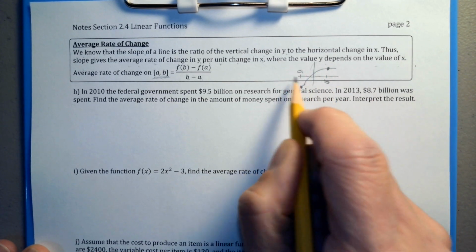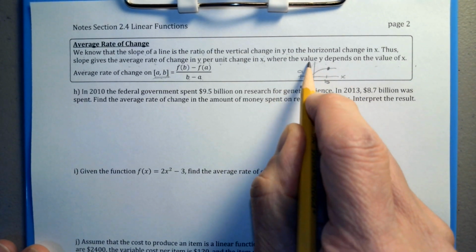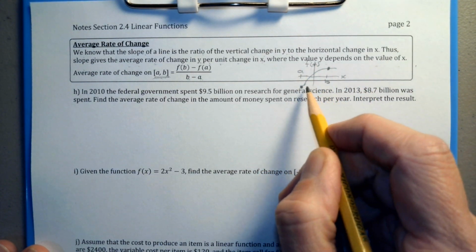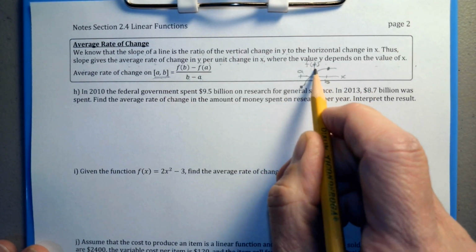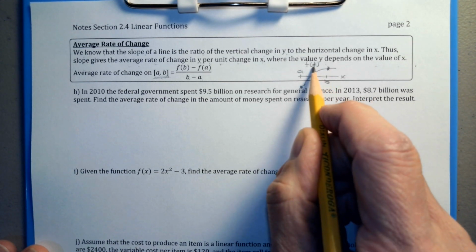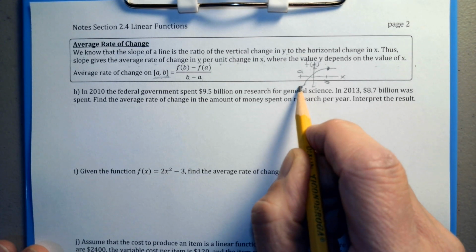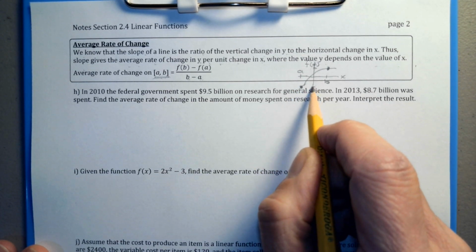So this is the x, and this is f of x, or y. And so we would look at the difference in the y value. This point B has a y value up here. Point A, the other point, has the coordinates A and then this value down here.